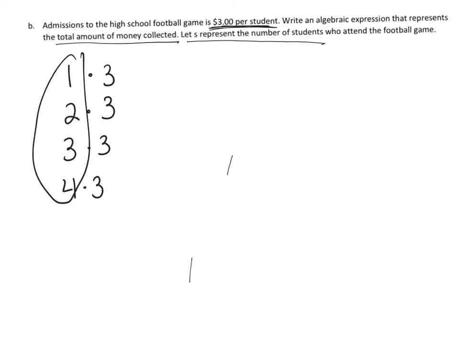So you have to think, well, if 1 student goes to the game, so let's think about that. If 1 student goes, I would do 1 times 3. If 2 students go, I would do 2 times 3. If 3 students go, I would do 3 times 3. If 4 students go, I would do 4 times 3. So this is my thing that's changing. It's the variable. So that means this would be S times 3, the number of students times 3.